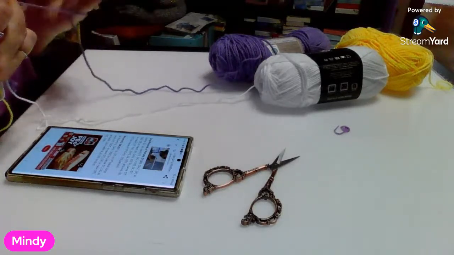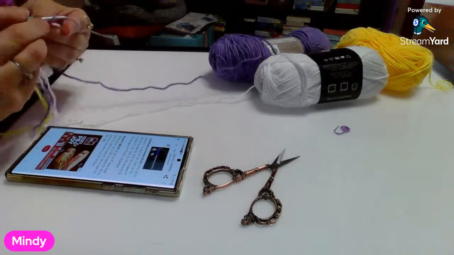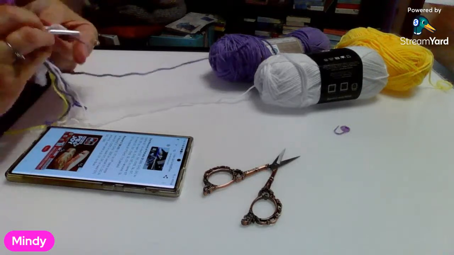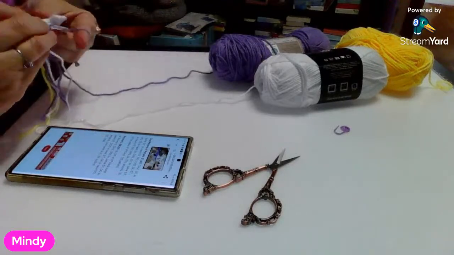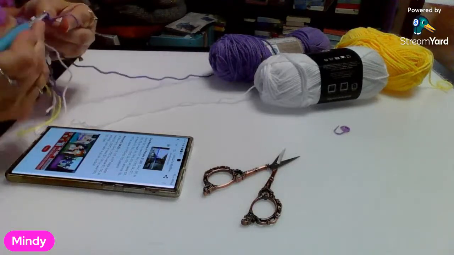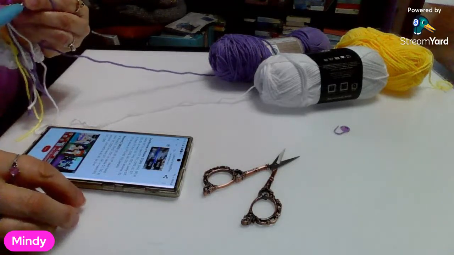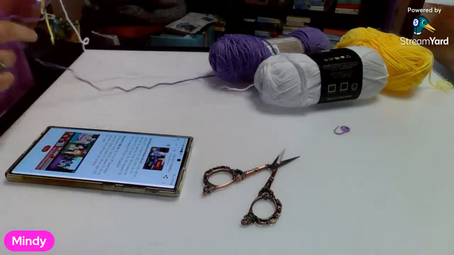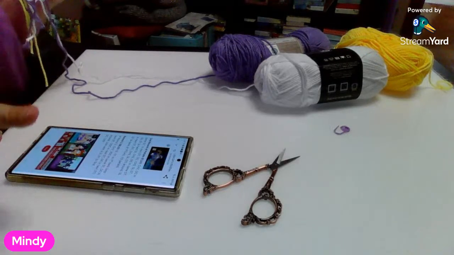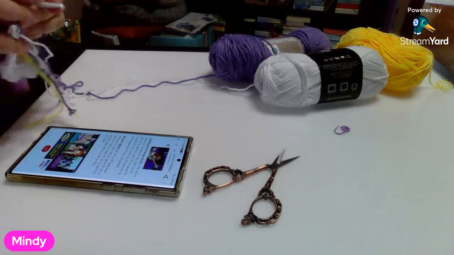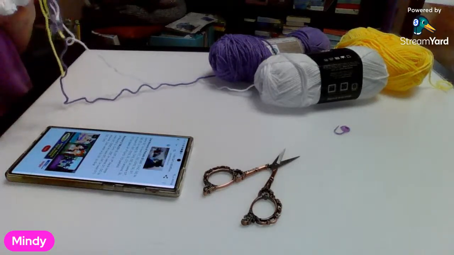Chain 2 and do 2 doubles in there. 1 and 2. Now we're going to do 2 doubles in the next one, 1 double in the next. Okay. So 2 doubles in the next back loop.